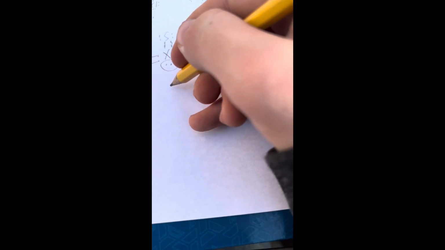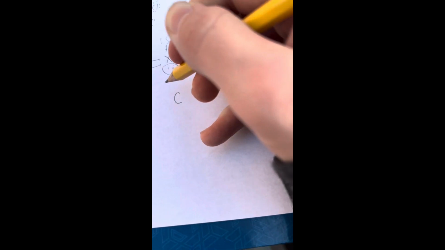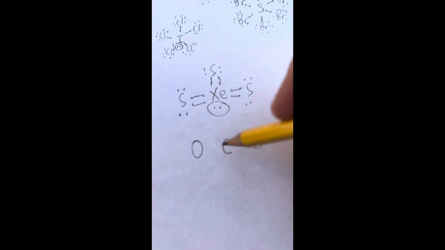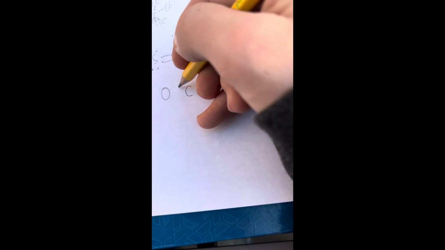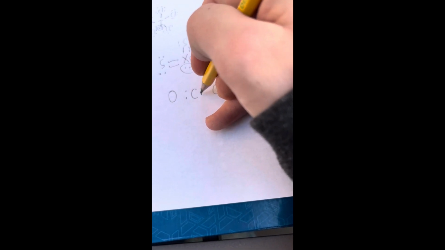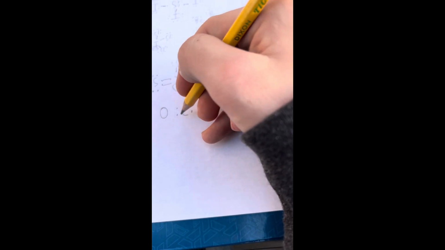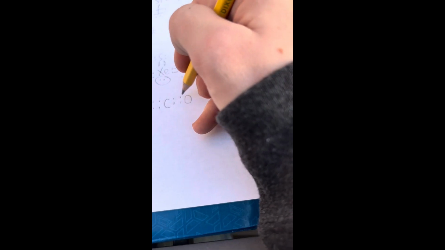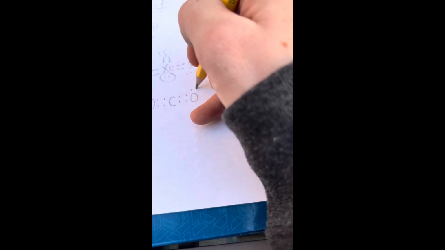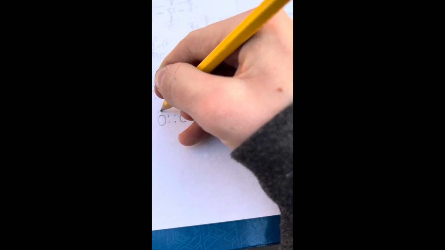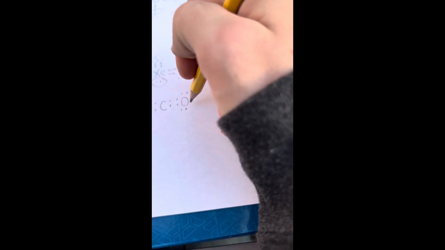Right, this is video 5. We're doing CO2. So if we do our Lewis dot diagram, C is the central atom, so carbon. We're going to have 2 oxygens, 1 and 2. So carbon has 4 valence electrons: 1, 2, 3, 4. Oxygen has 6 valence electrons, which is why I had the 4 arranged like this. So 1, 2, 3, 4, 5, 6, so 6 for each oxygen atom.